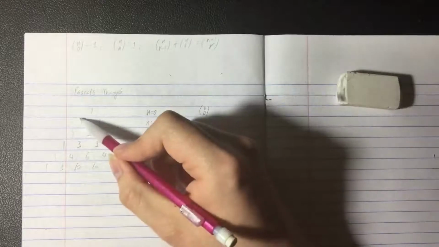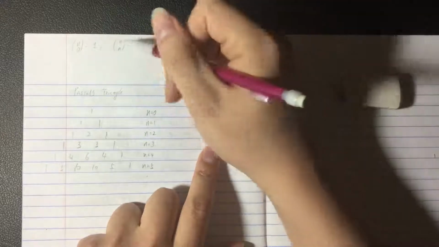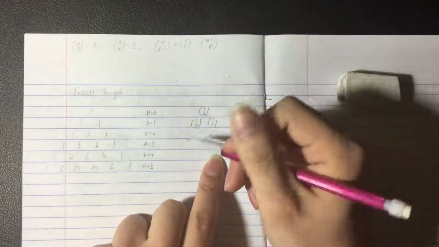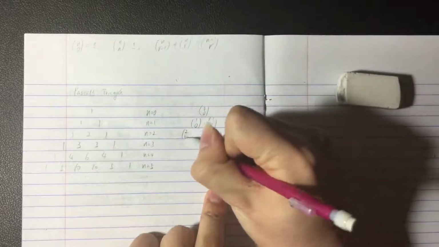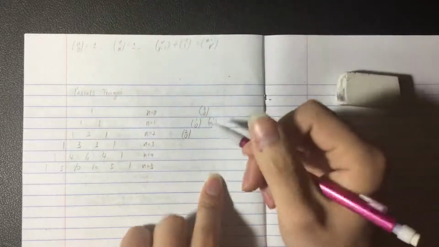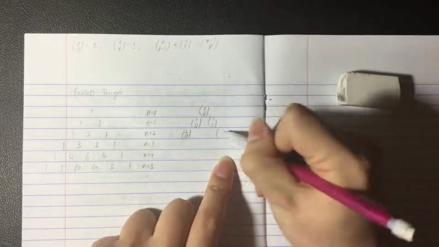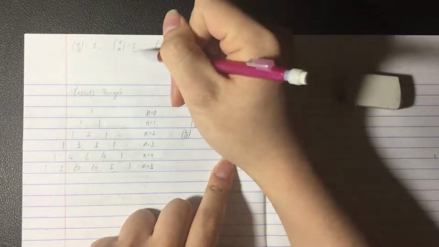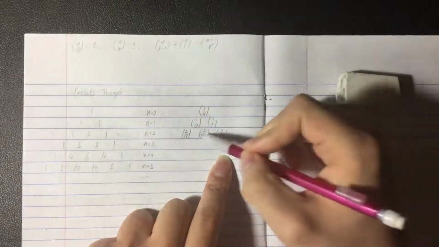In the second row, I can treat my first one as 1 choose 0. Any number choose 0 is 1. I can treat my second one as 1 choose 1, because n choose n is 1. Next row, I can treat my first one as 2 choose 0, because n choose 0 is 1. I can treat my last one as 2 choose 2, because 2 choose 2 is 1. Now, for the middle, I can treat my middle as 2 choose 1, which is 2.